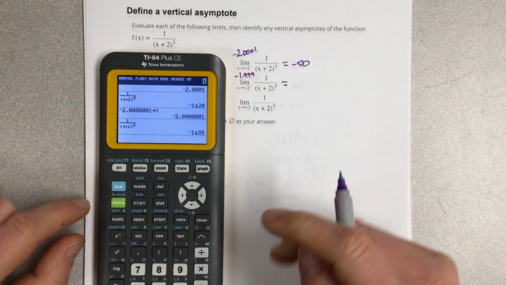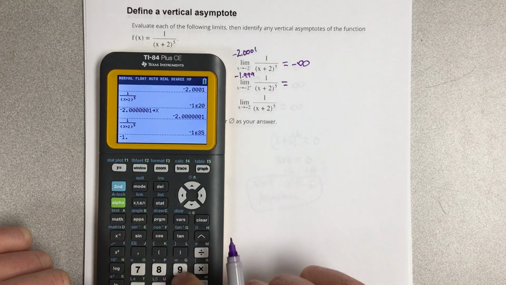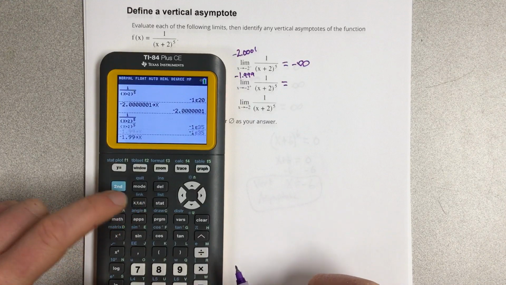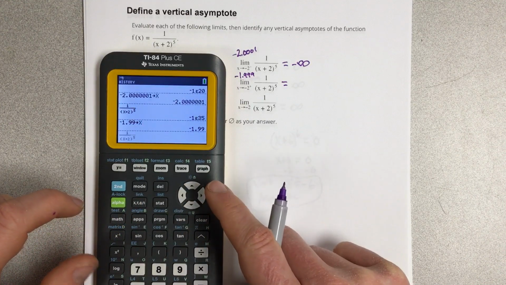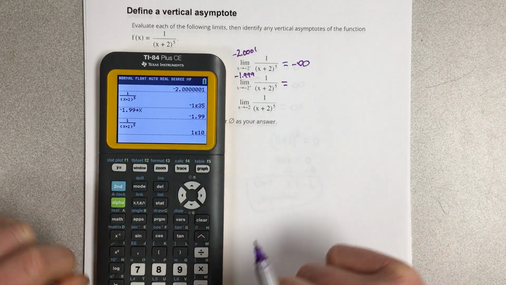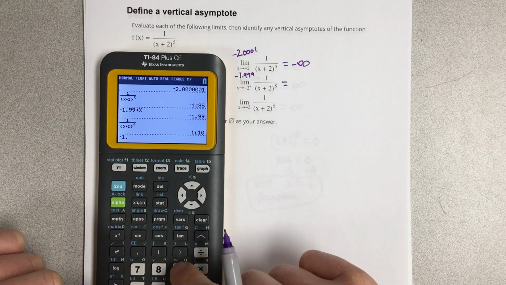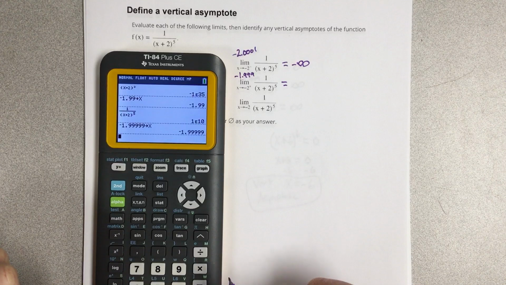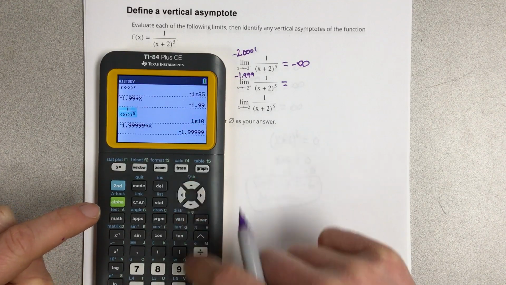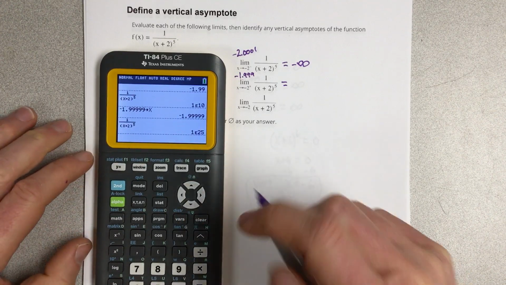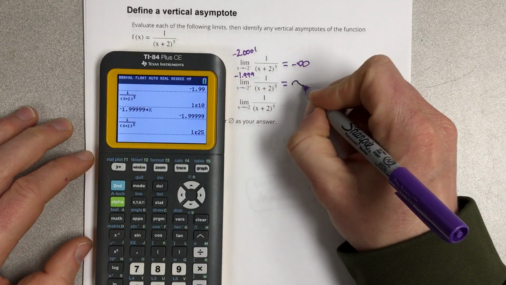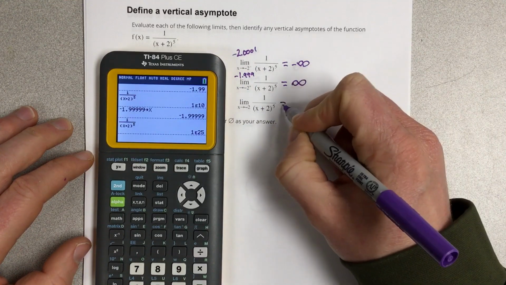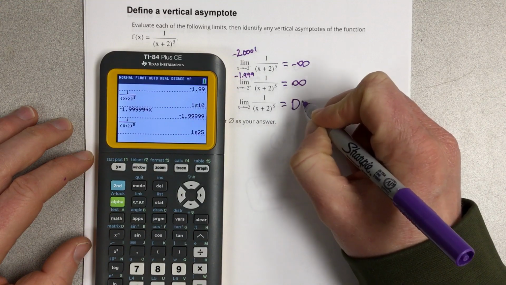If I then use negative 1.99 and store it as x, I end up with 1e to the 10th. If I use negative 1.99999, store it as x, I'm going to get 1e to the 25th, so that's approaching infinity. Notice they're different. They're approaching two different values. That means the limit overall does not exist.